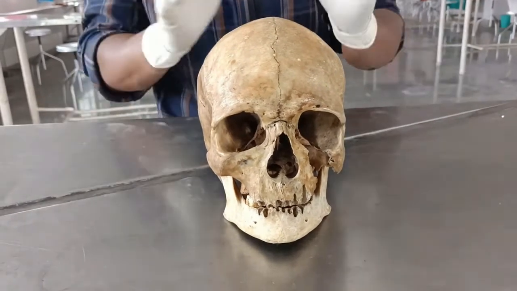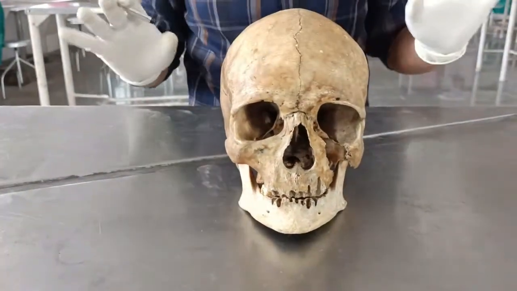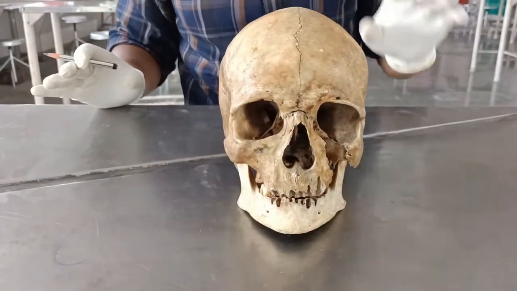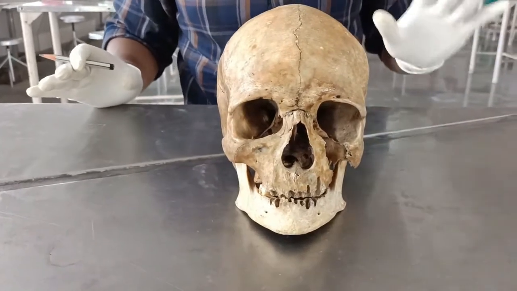I will just tell you what the different bones forming the different normas are, what the different sutures present are, and what the different bony projections are. Those are only what we are going to discuss in this session.